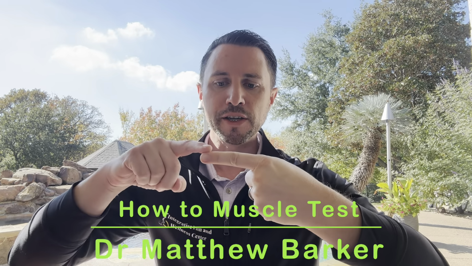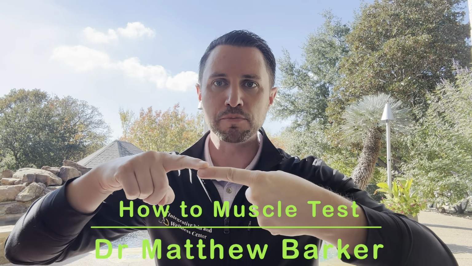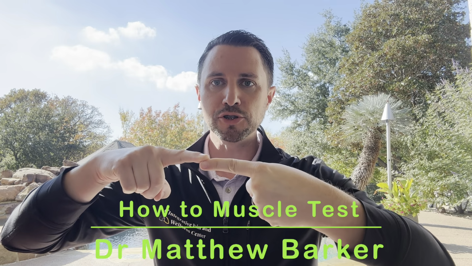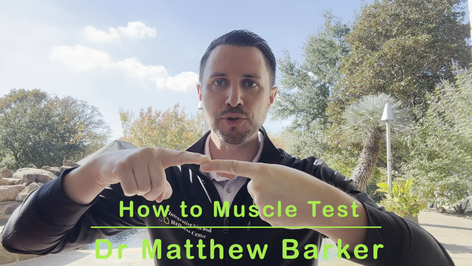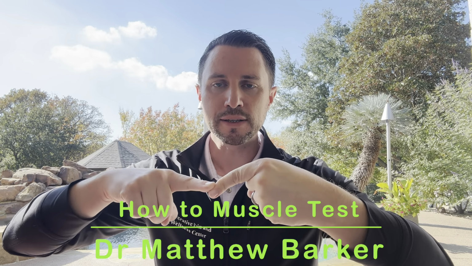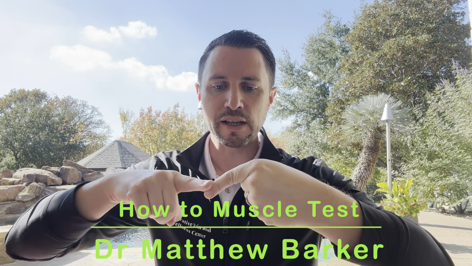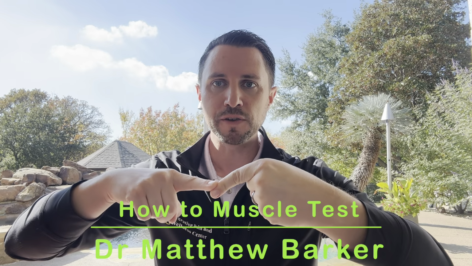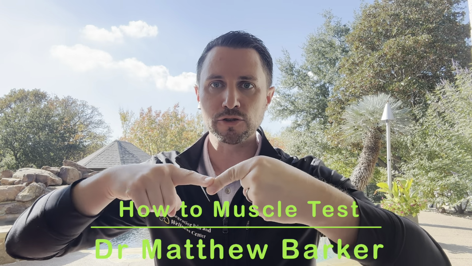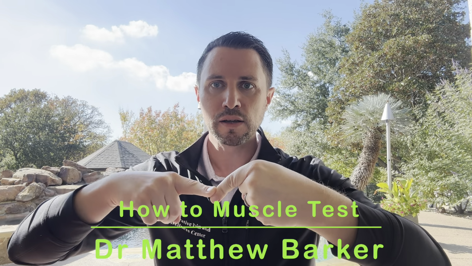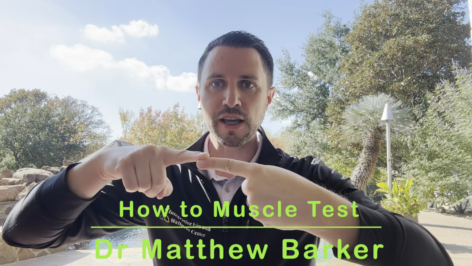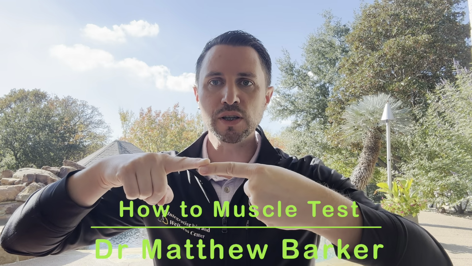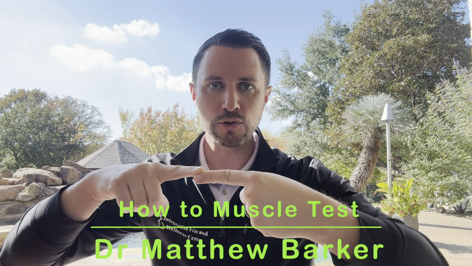I use my fingers. Right now I'm using my left finger to resist being pushed down, and it's able to maintain its strength. But now you can see I reduced my strength in this finger, and now my right finger is able to push down my left finger. So this would be a no response, and staying strong would be a yes response. You can use this to ask a direct yes/no question.